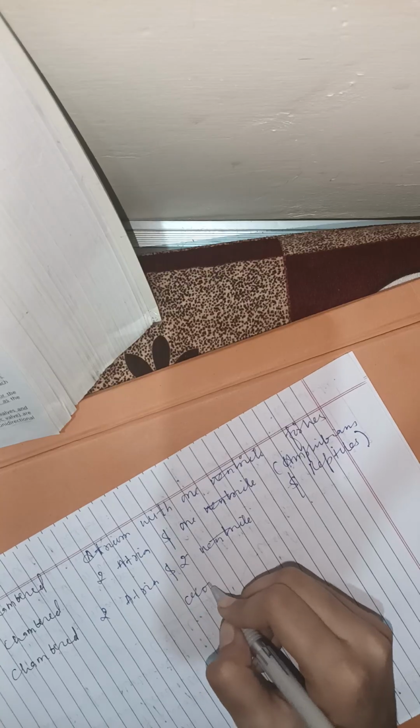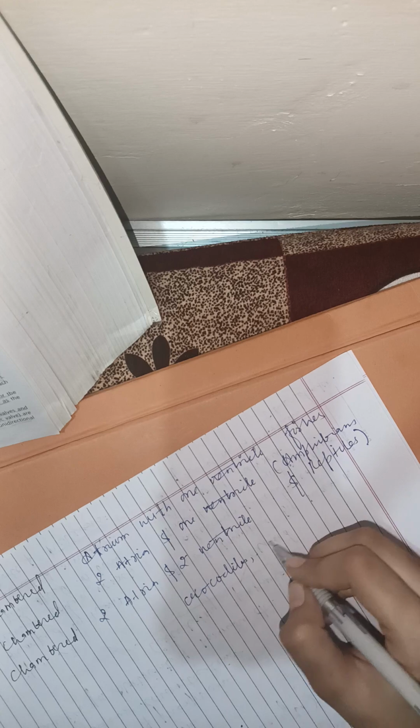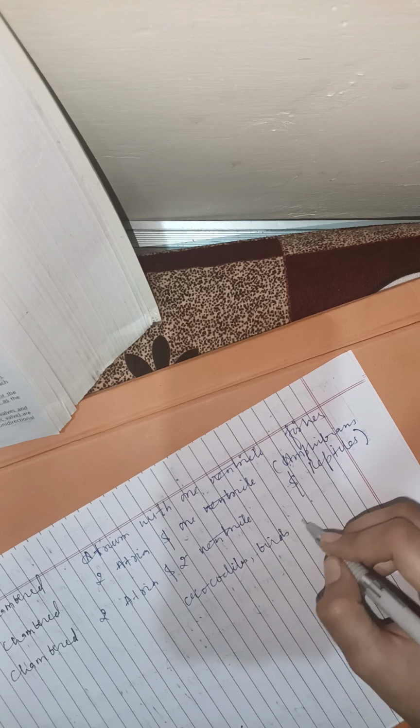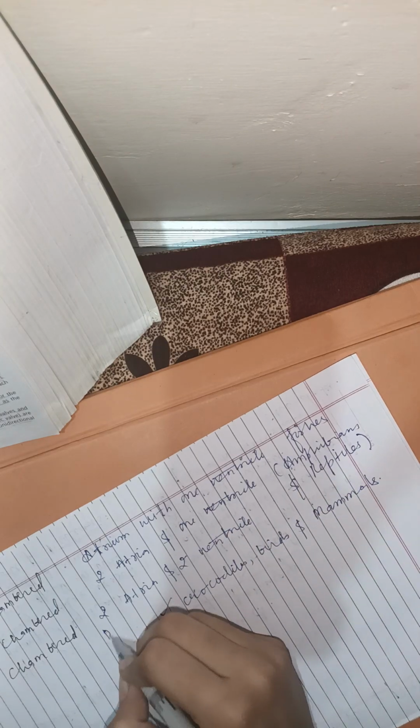Here two atria and two ventricles in crocodiles, birds and mammals, full double circulation.